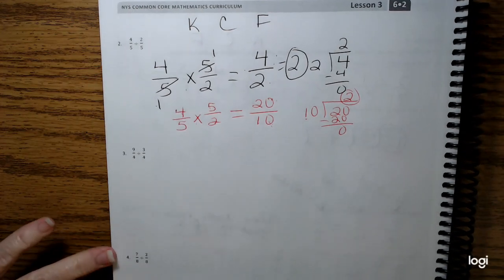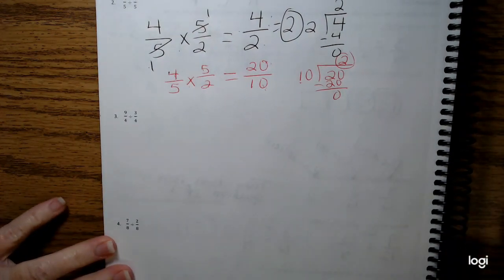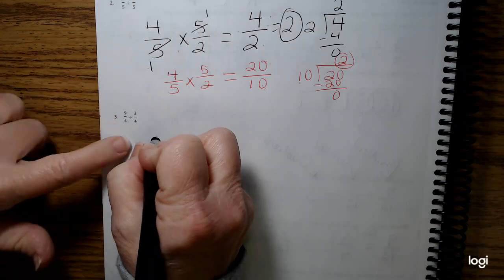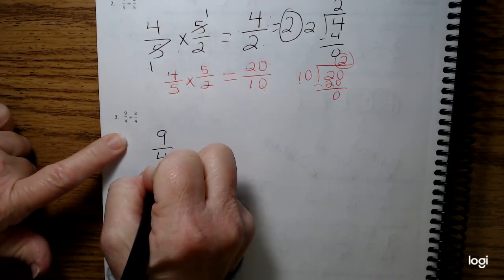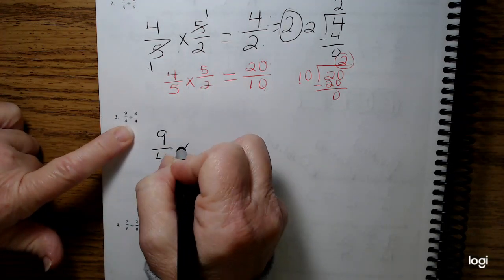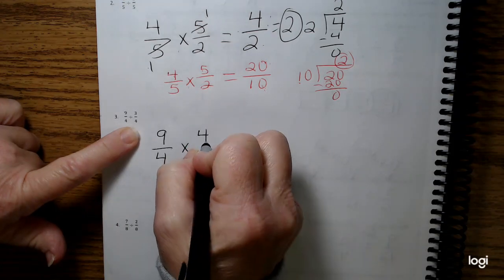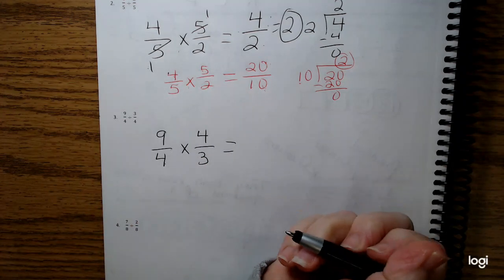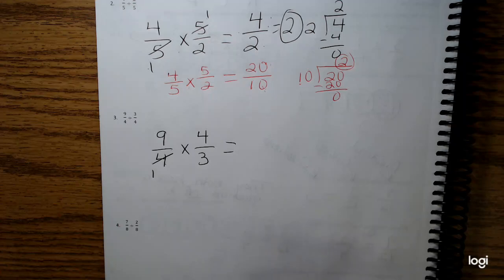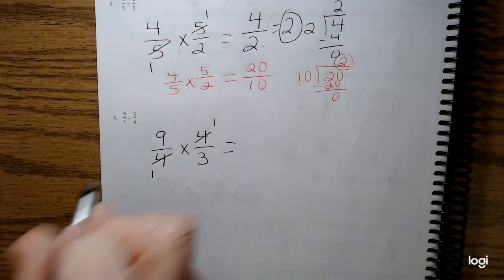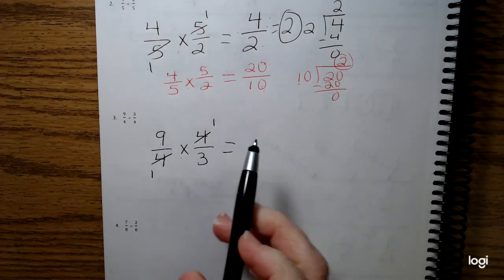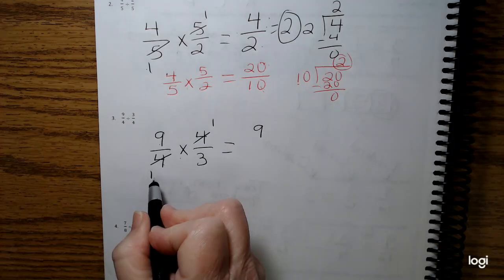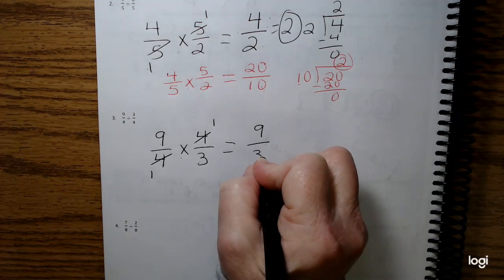Okay, let's go down to problem number 3. Keep, change, flip. Keep 9/4. Change to multiply. Flip to 4/3. You guys decide whether or not you want to simplify. I want to simplify because it's going to be easier. I see a 4 on top and a 4 on bottom. 4 goes into 4 once, and 4 goes into 4 once. 9 times 1 is 9, and 1 times 3 is 3.